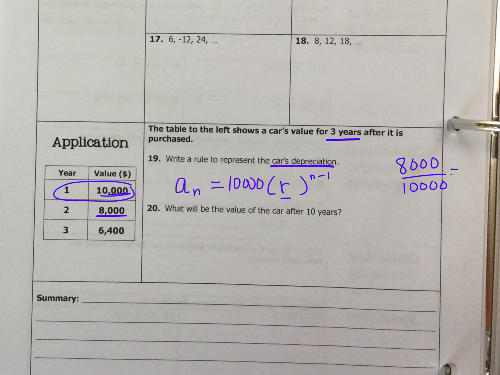When you do that, you get 4 over 5. So my r is 4 over 5. So that's my rule.